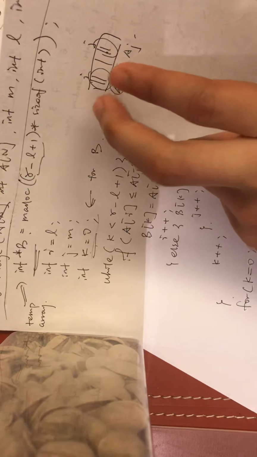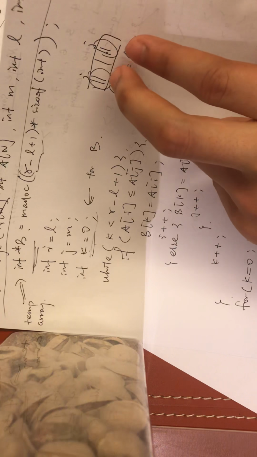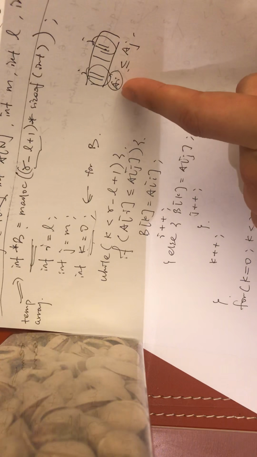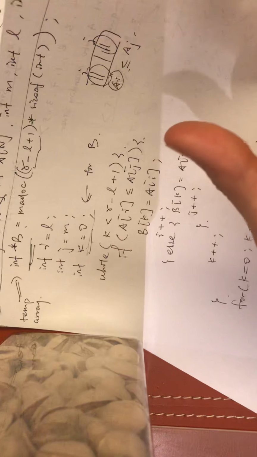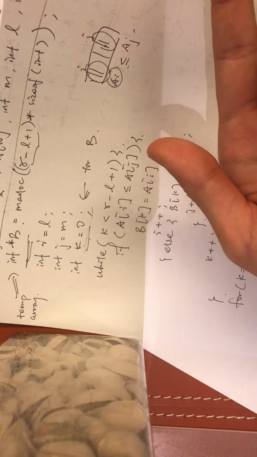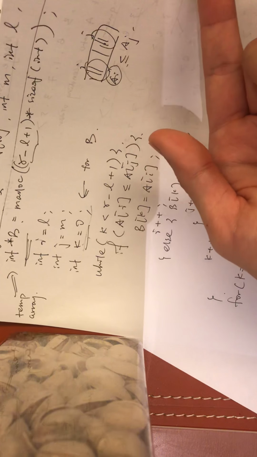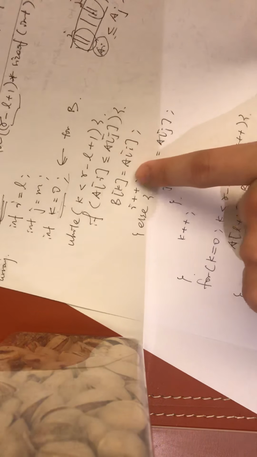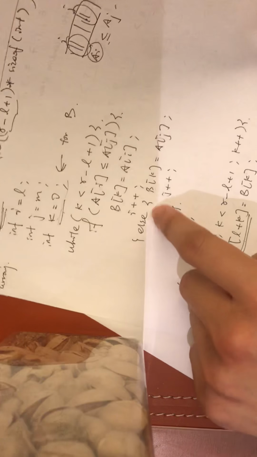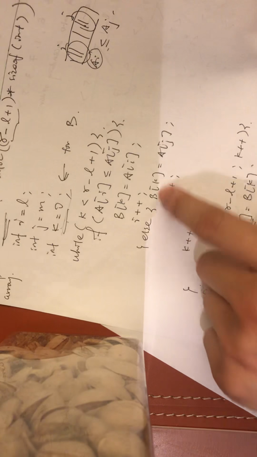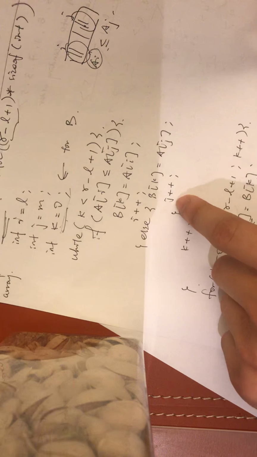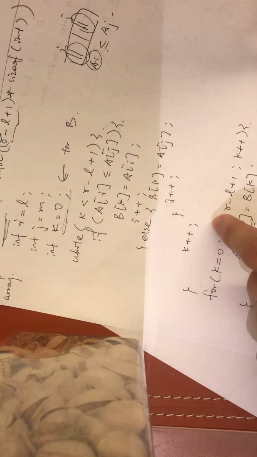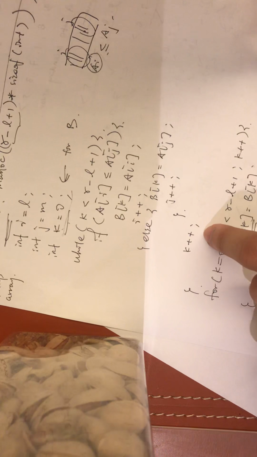Because the array is separated into 2 parts, and the element A[I] is less than or equal to A[J], and we want the new array to be sorted in ascending order, so we always take the smaller element first, and that's why we have this statement. Otherwise, it's the opposite case, and then clearly we need to increment J. And then lastly, no matter what we do, we always need to increment K by 1 here.